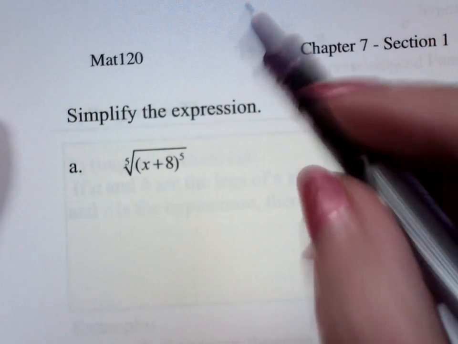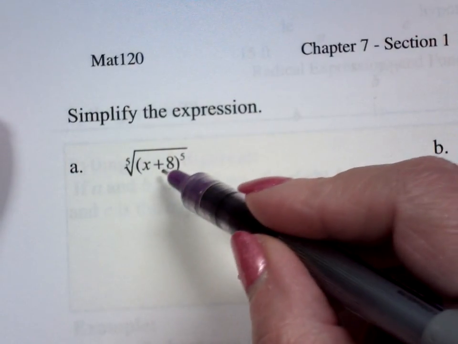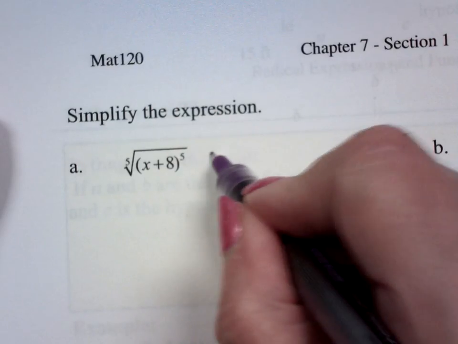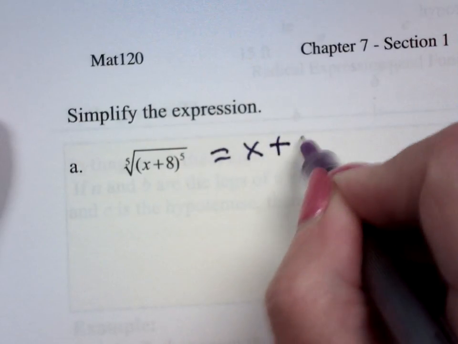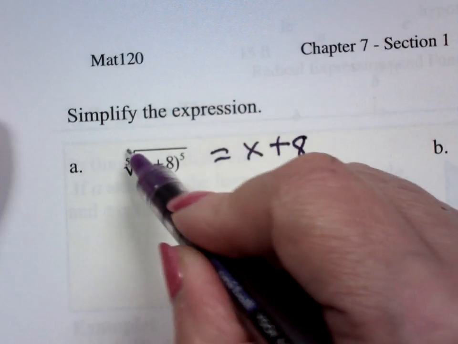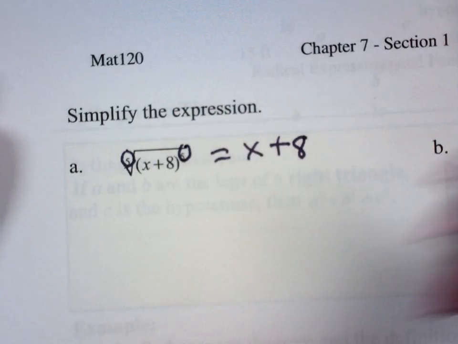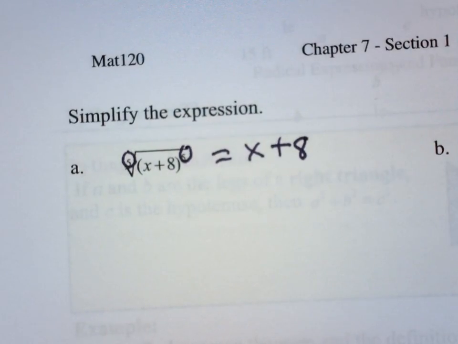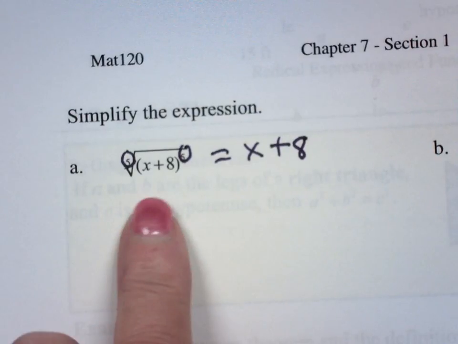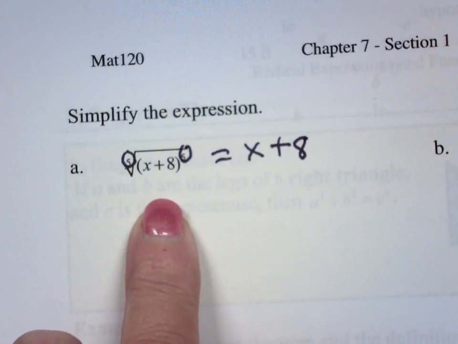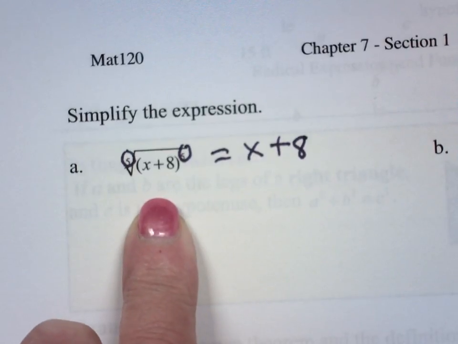The fifth root of x plus 8 to the fifth is what? X plus 8. Just x plus 8. And why? Because these two are going to take each other out. It says, how many times do I multiply? What do I multiply times itself 5 times to get x plus 8 to the fifth? Well, it's going to be x plus 8.